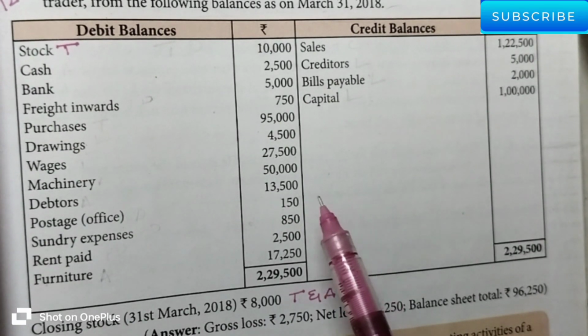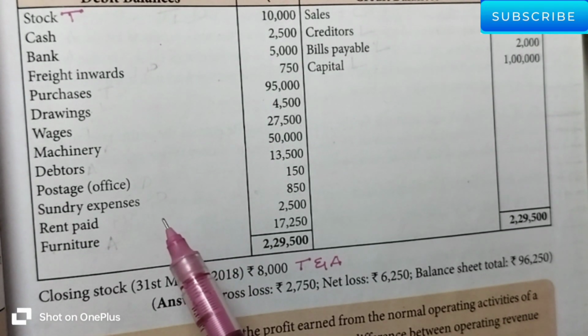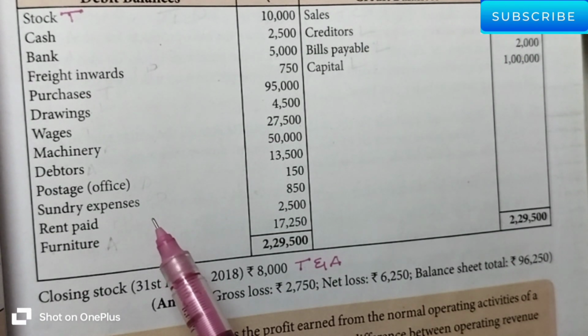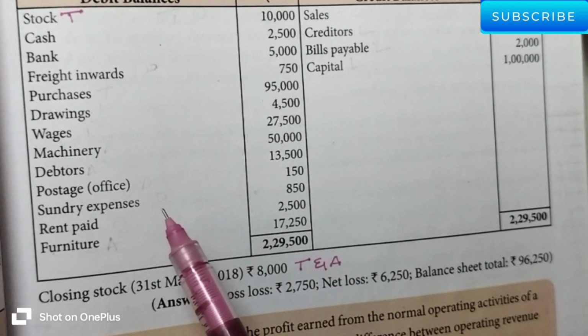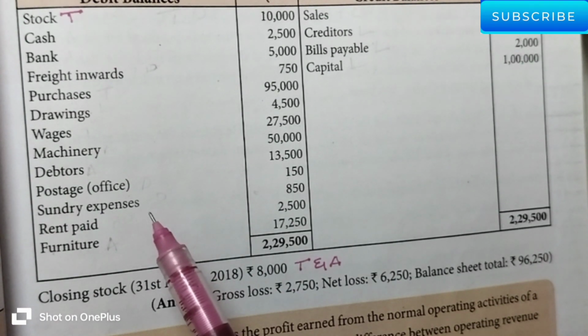On the balance sheet liability side, you have to enter all kinds of loans, long-term loans, etc., and creditors, bills payable, capital and capital related adjustments like net profit and net loss. If you have a net profit, you add it to the capital.